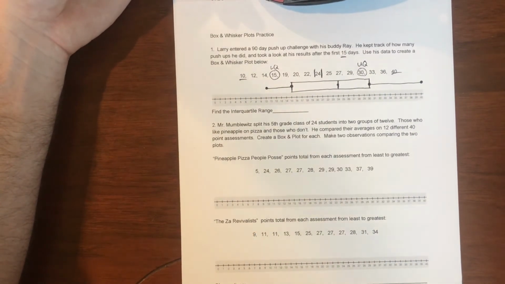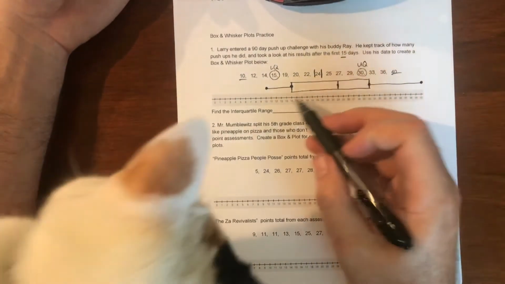Let's go down to the next two. I didn't do the interquartile range.